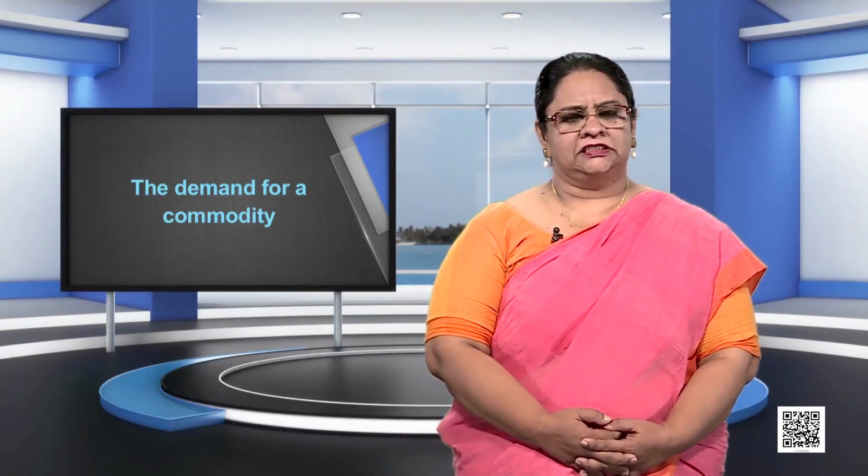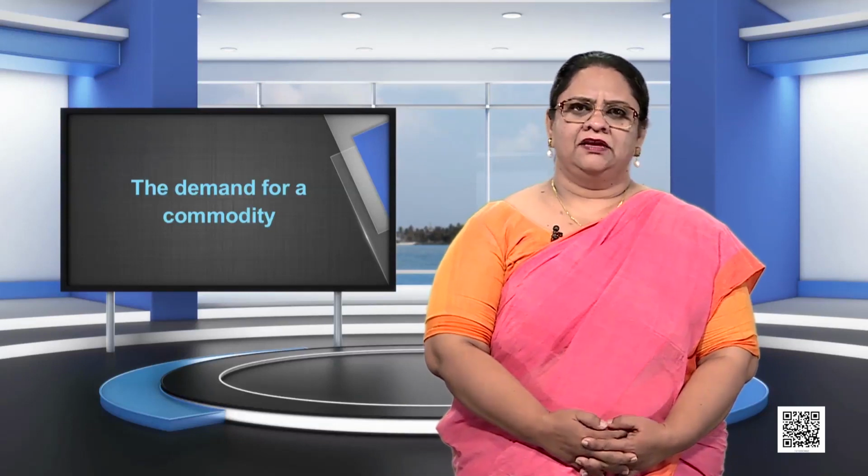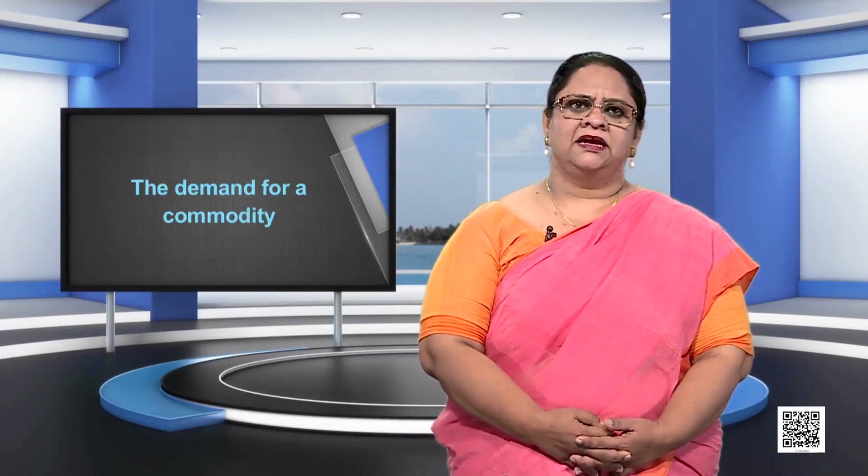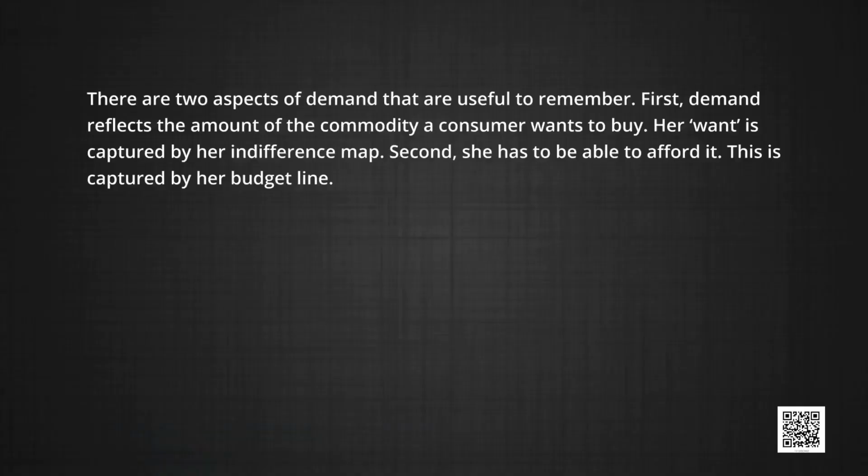We use the above analysis to understand what determines how much of a particular commodity the consumer is buying given her preferences and given the prices of commodities and her income. With this, we can now explore the idea of demand. The demand for a commodity is the quantity of that commodity that a consumer purchases given her preferences, prices, and her income. There are two aspects of demand that are useful to remember.